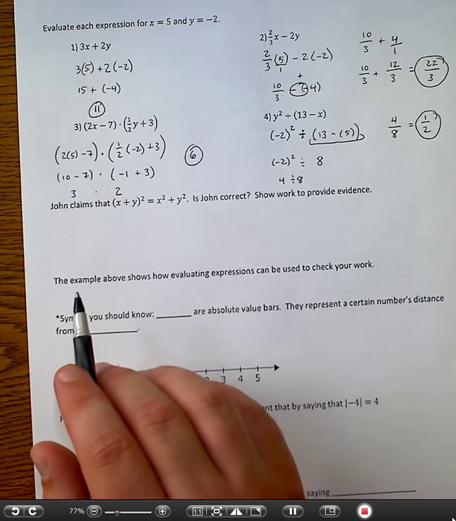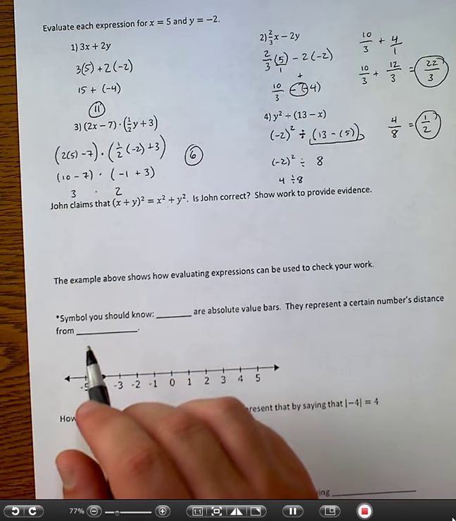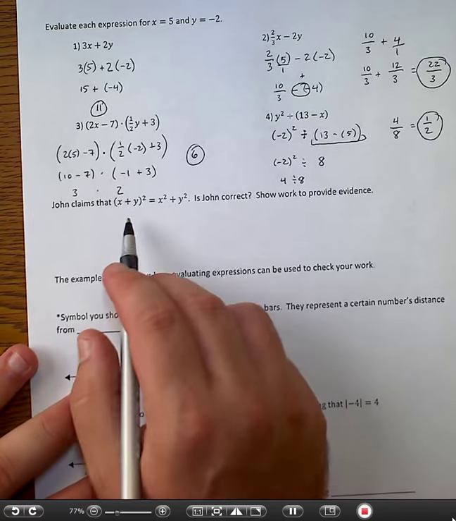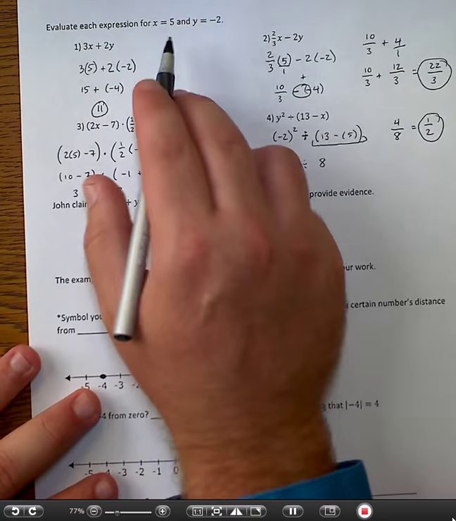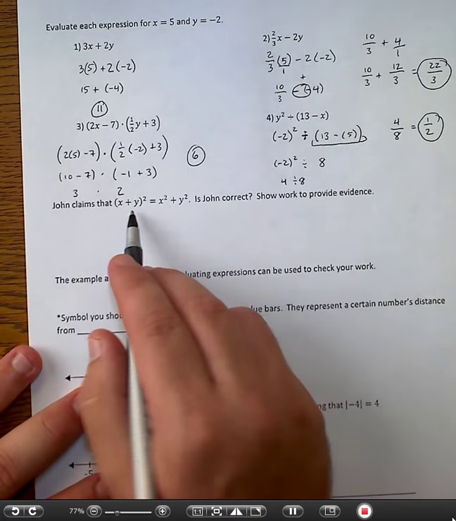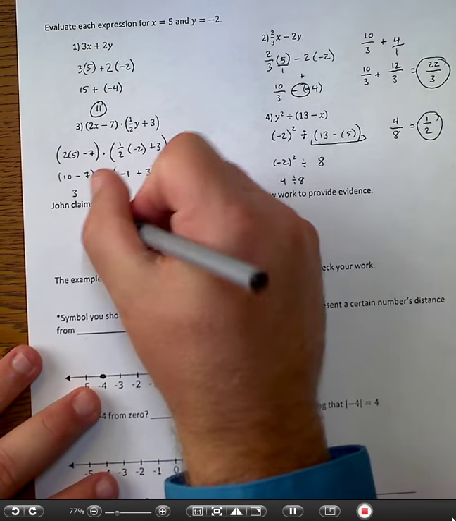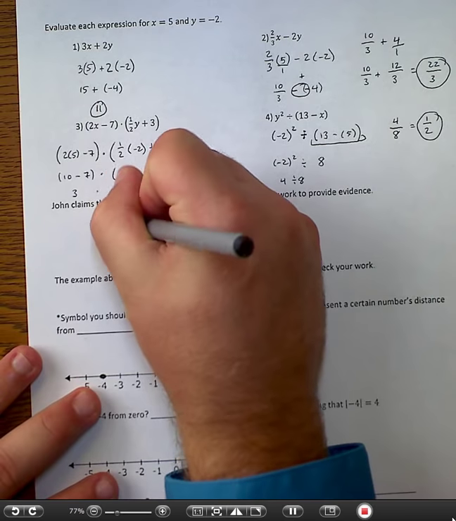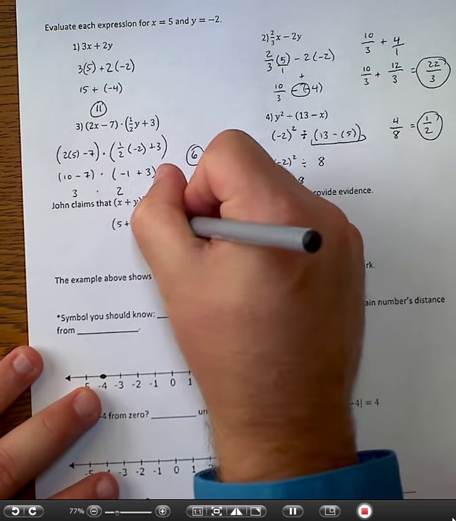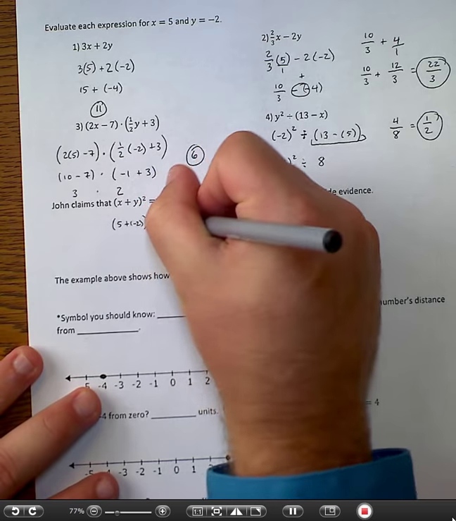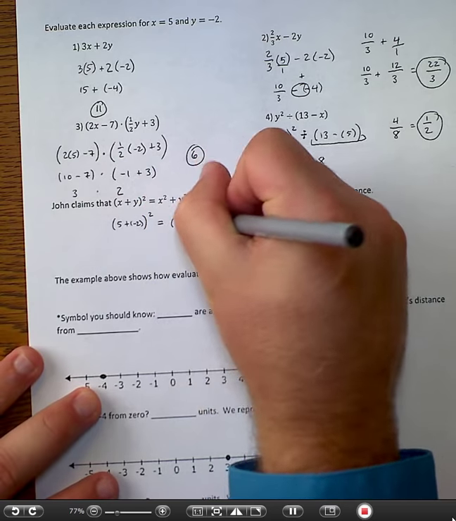Okay. Hopefully you paused it and gave that a shot. Here's what we can do. We can use this idea of evaluating expressions to answer this question. I'm going to take 5 and -2 and plug them in and see if I get the same answer. So I'm going to do 5 plus -2 squared, and I'm going to see if it's equal to 5 squared plus -2 squared.